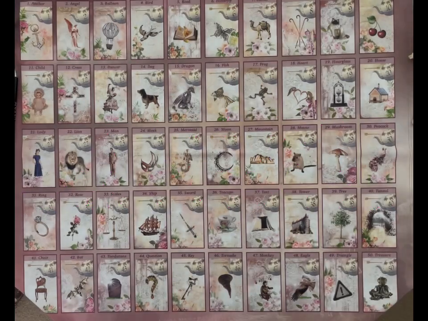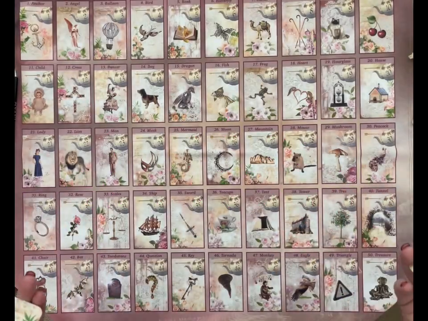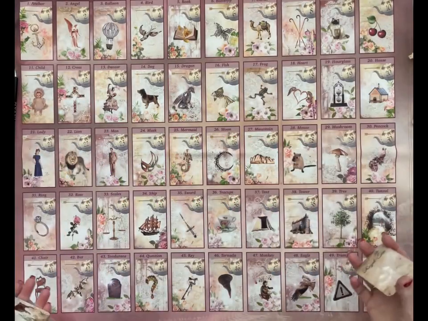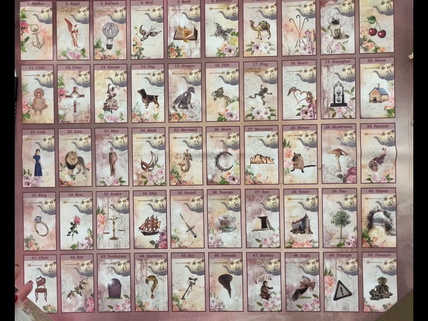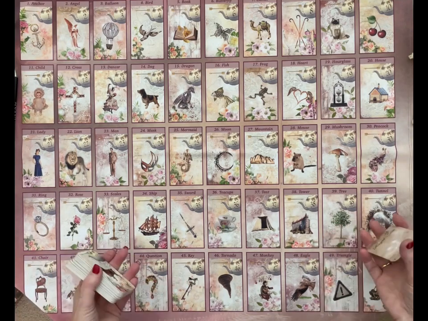Hello everyone, now I've had to raise my camera right up to try and get everything here in frame because my table in my two rooms is not very big.